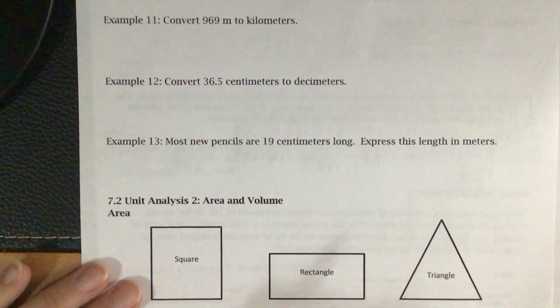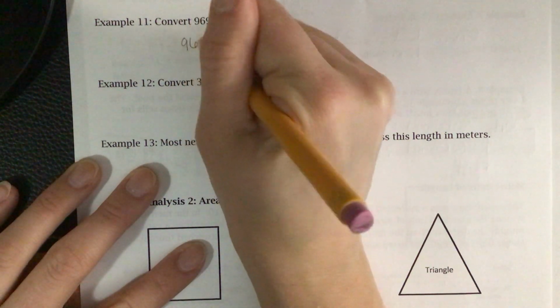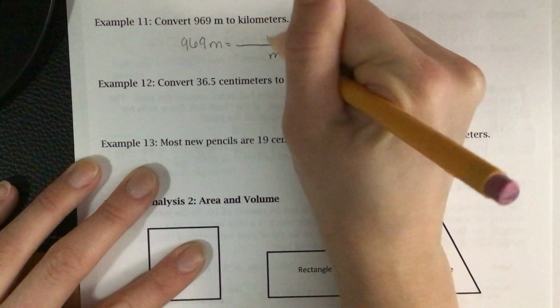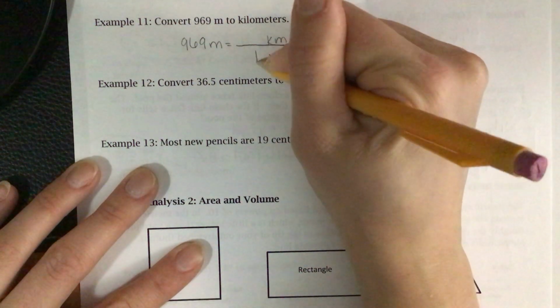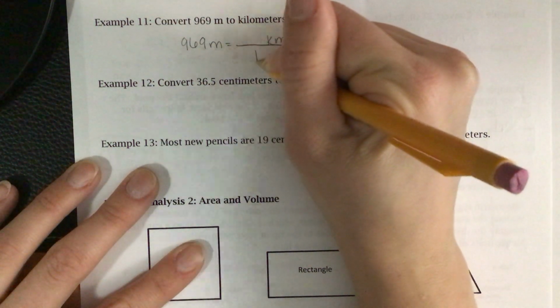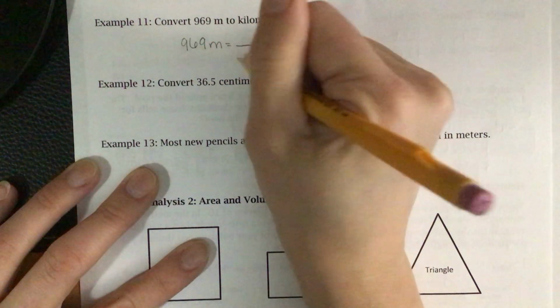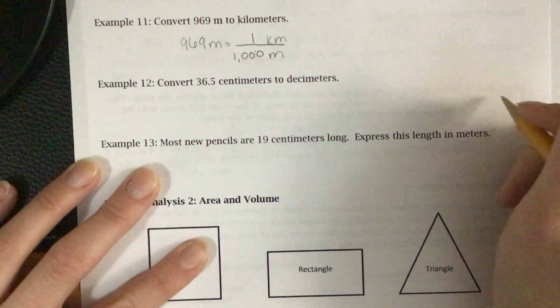So we convert. We know we have 969 meters. And what do we know about a meter? And how do we convert it to kilometers? So I know that 1,000 meters, right? 1,000 meters is 1 kilometer.